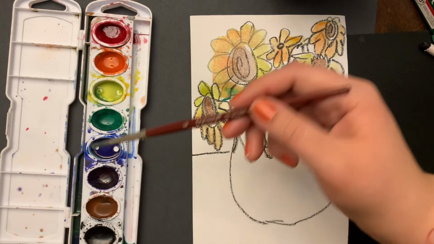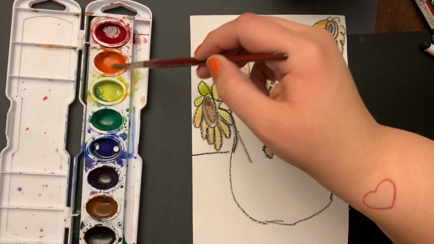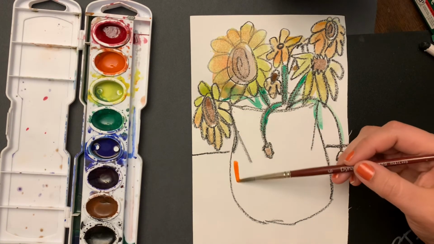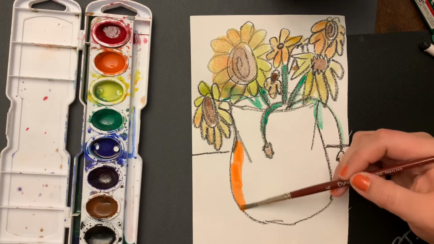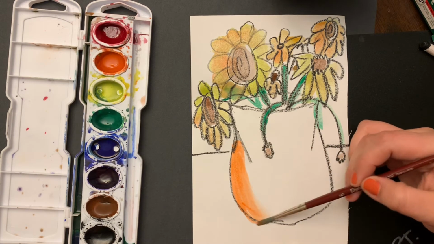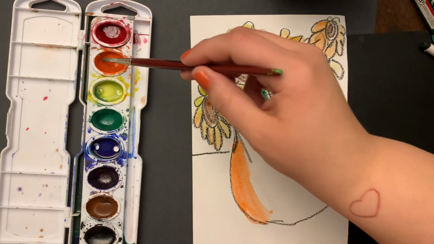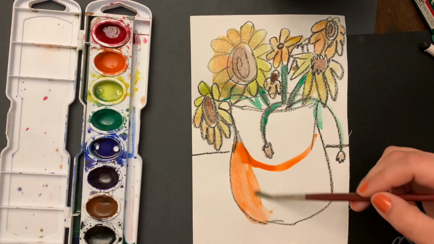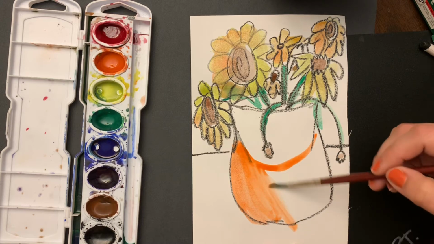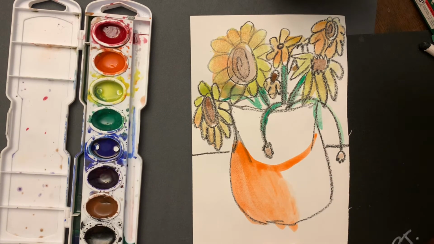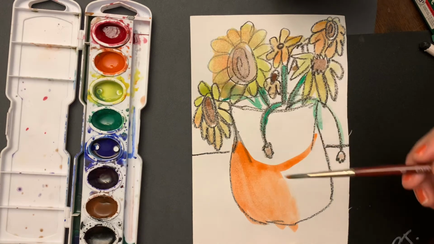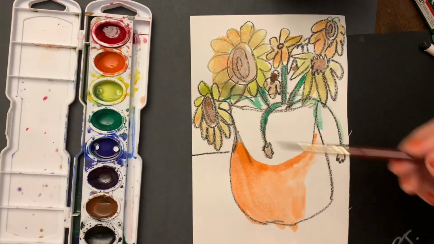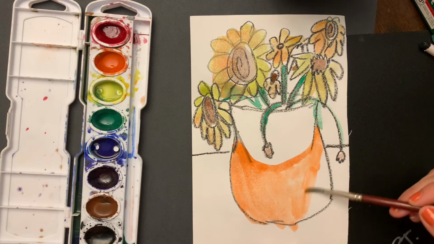I think I want my vase to be orange on the bottom. I think I'm gonna keep my top part white. But you can decide to make yours however you want. So I'm gonna kind of, I'll do this. You can have yours a solid color. You can split yours in half. I'll split mine in half. Have the top part different colors than the bottom.